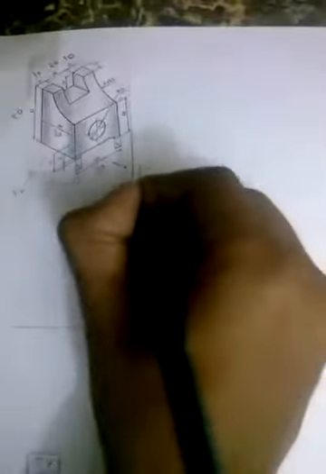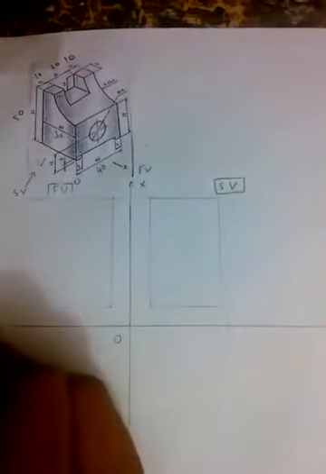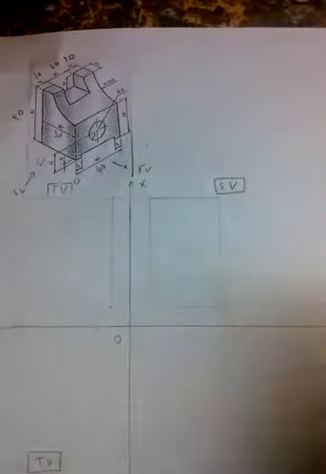This is your XY axis. Similarly here the XY axis is there.